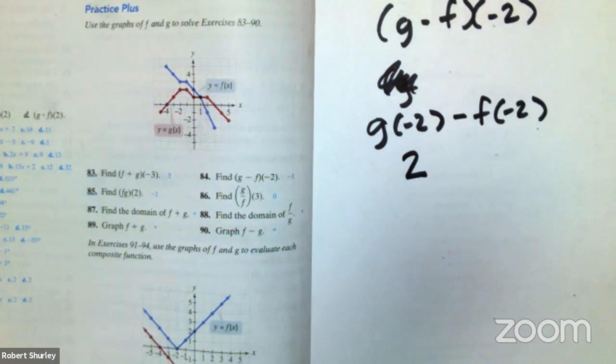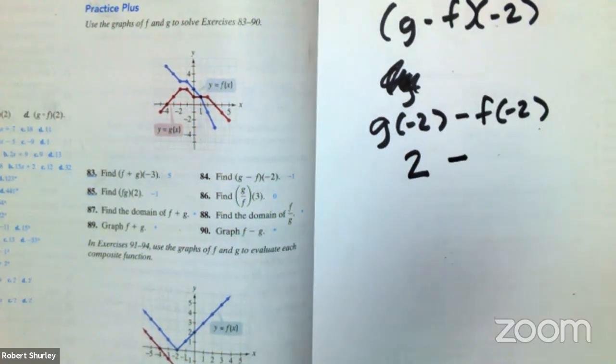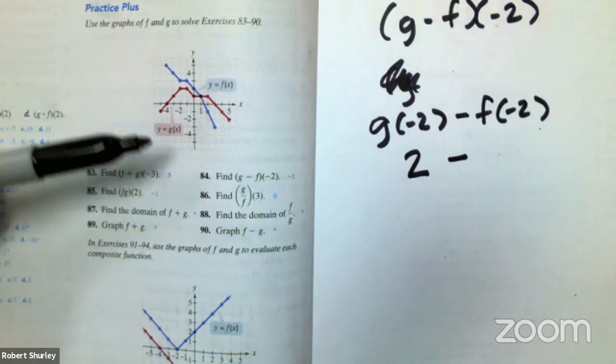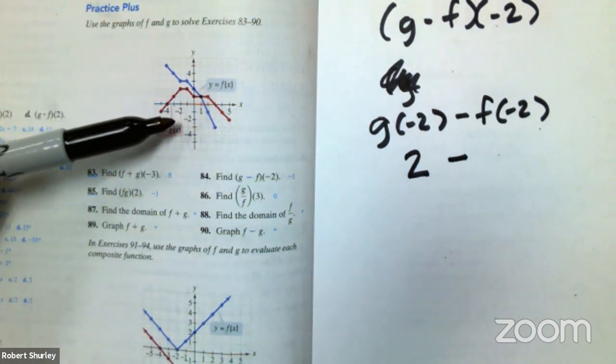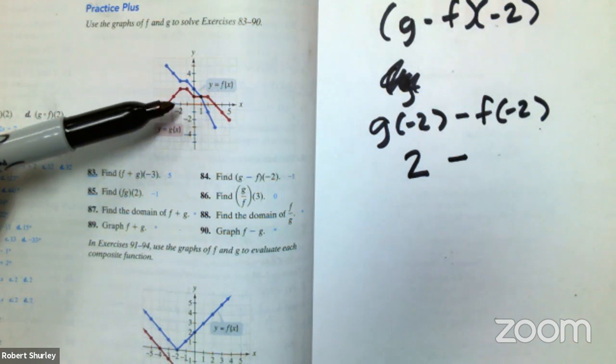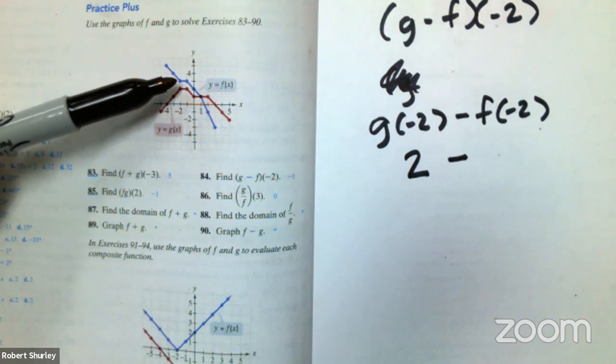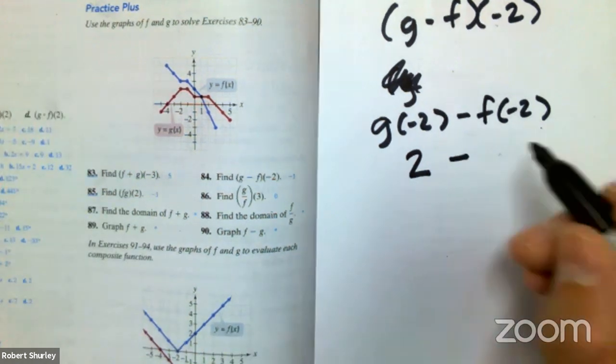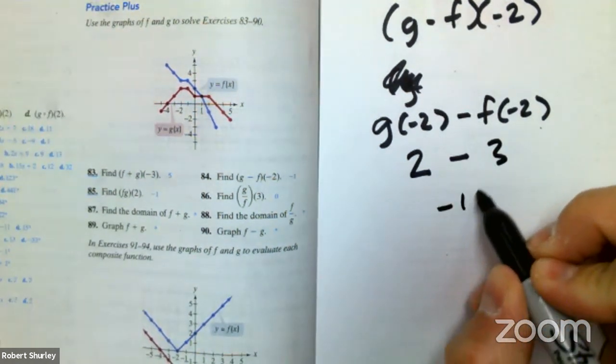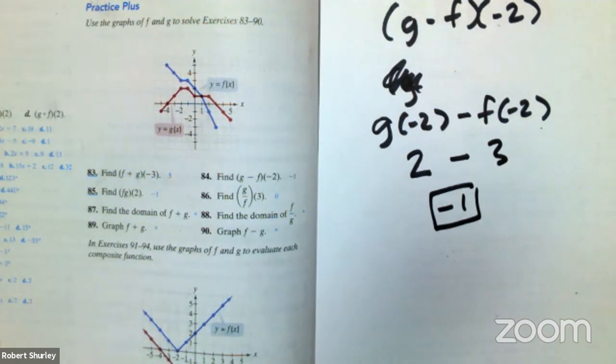Minus f of -2. Now f is the blue function, so I do the same thing because it's the same x value. -2 is the x value, and I go up to the blue function. That's up here at +3. So the y value for f at x equals -2 is +3. 2 minus 3 is -1. Kind of cool.